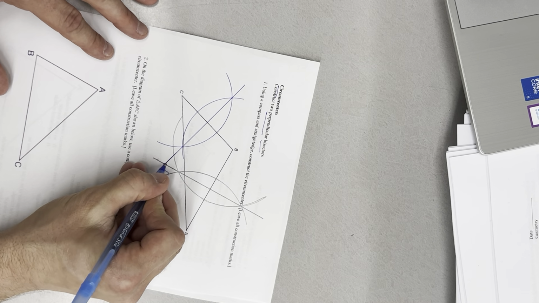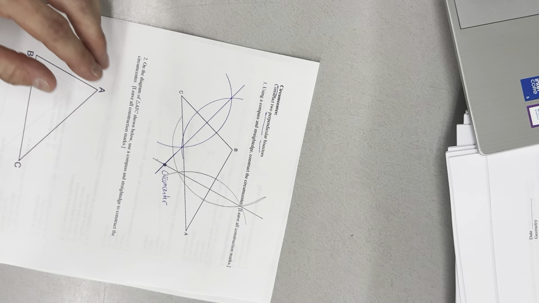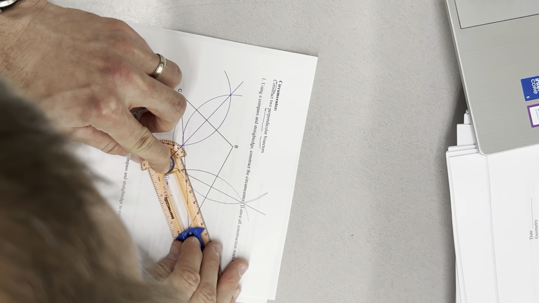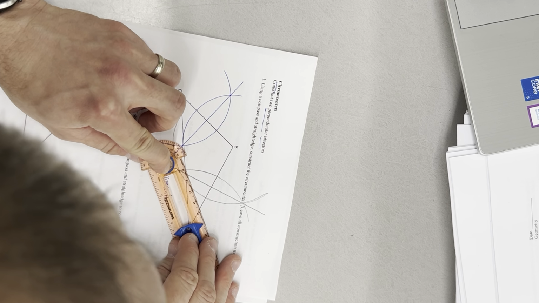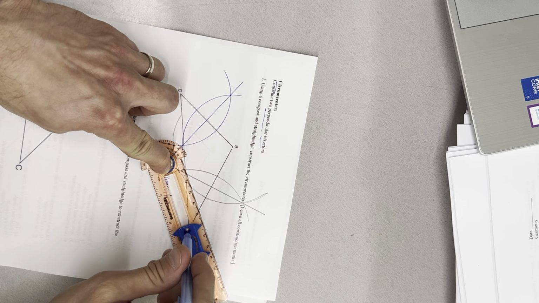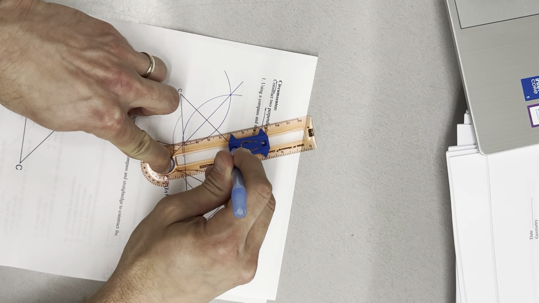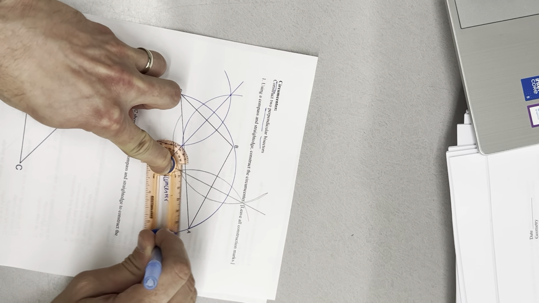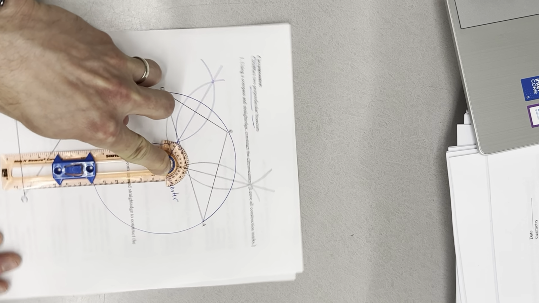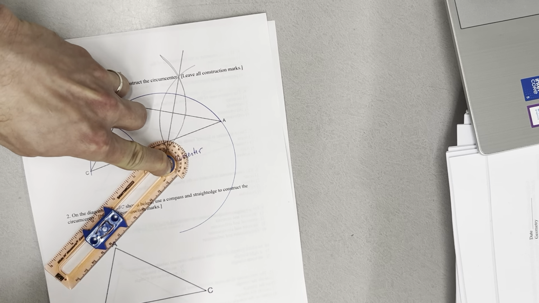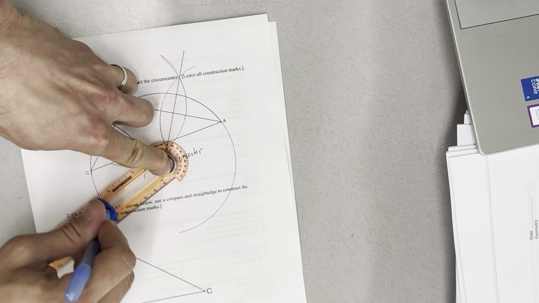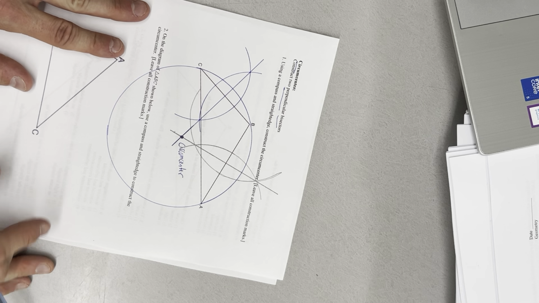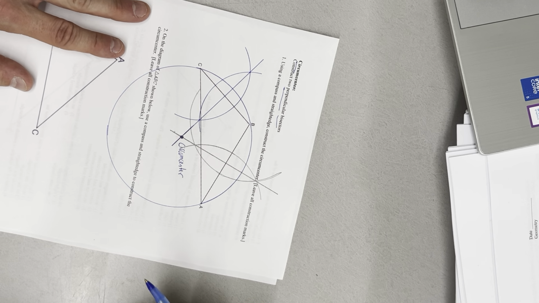Once I have the circumcenter, I'm going to measure the distance to one of the vertices, and I'm going to swing a circle. And if I did it right, it should hit all my vertices. And if it doesn't, if it's close, count it. Boom, there's my circumscribed circle. I have the triangle inscribed within it.